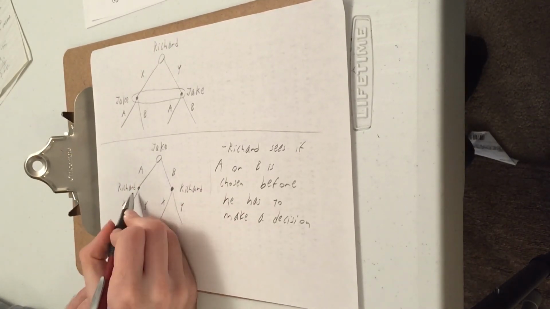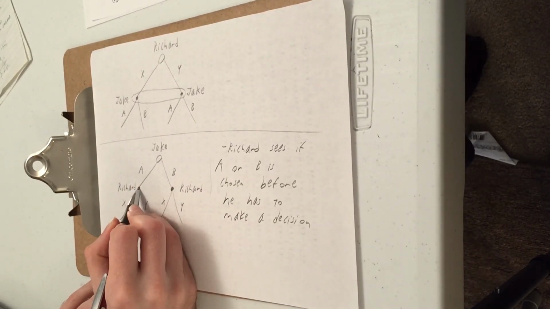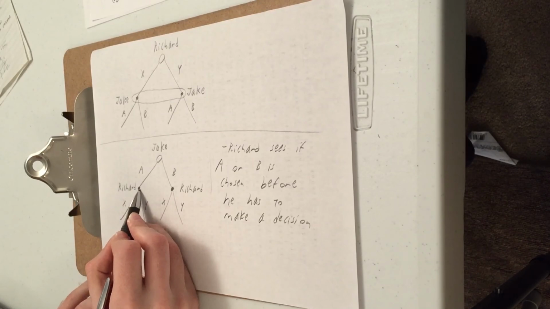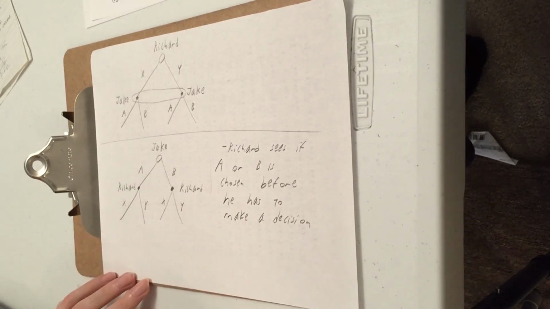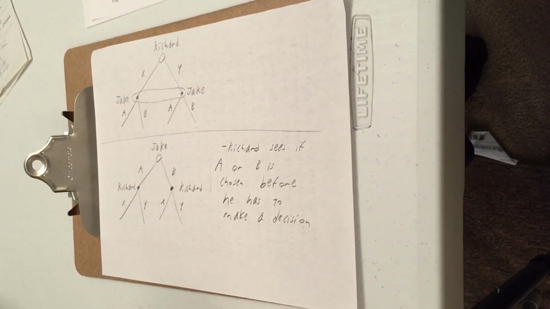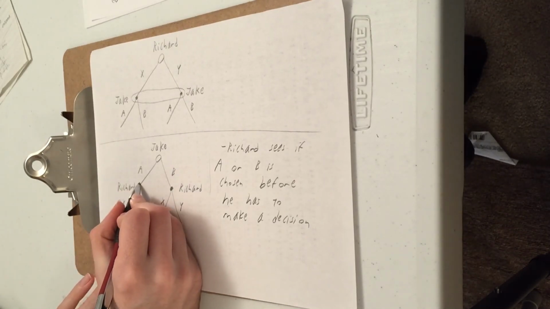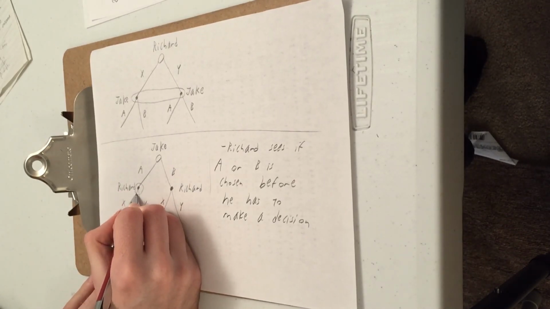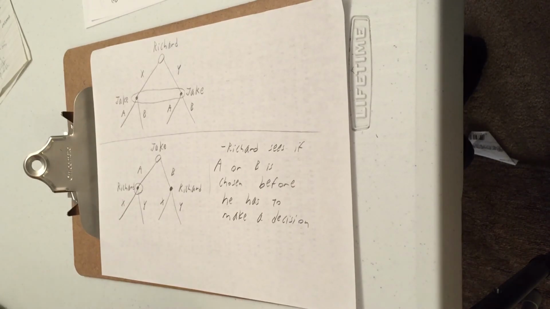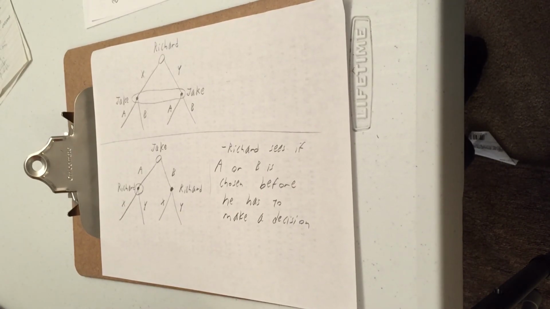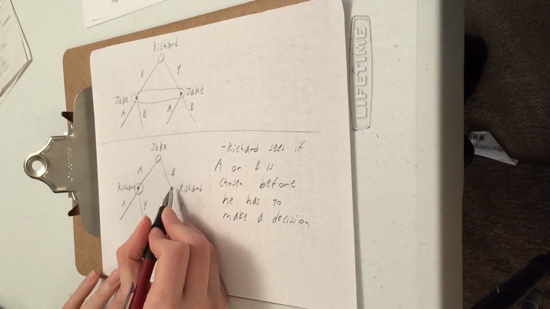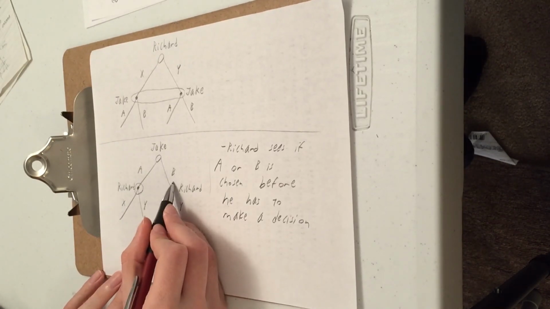So in this case, if we're over here, there's no uncertainty. Richard knows he's over here. So you can draw an information set around all the possible nodes you're at, but here Richard knows it's over here, so there's only one possibility. So you have a small information set there. Similarly, if you're over here, Richard knows he's over there, so there's no uncertainty.